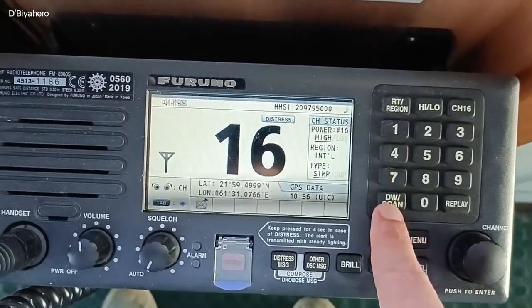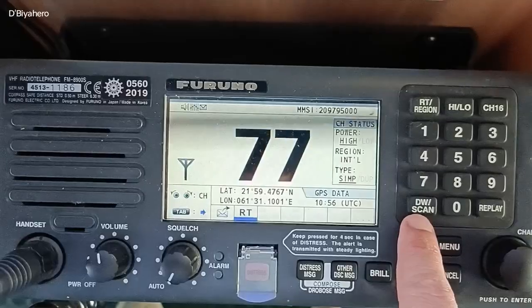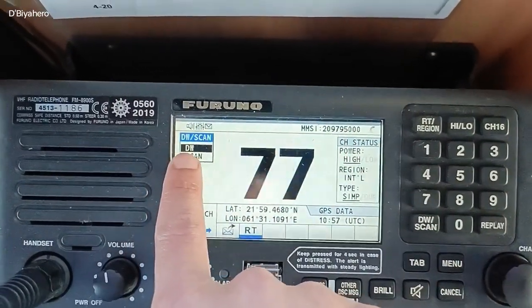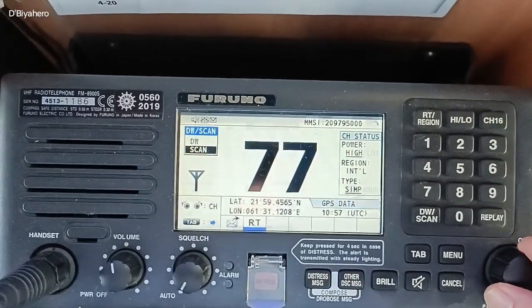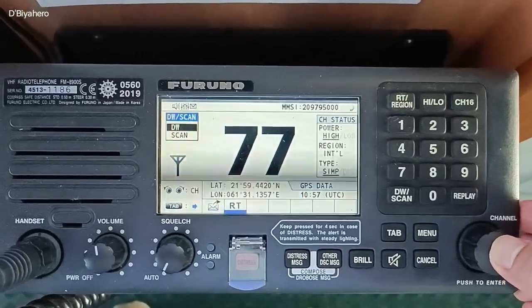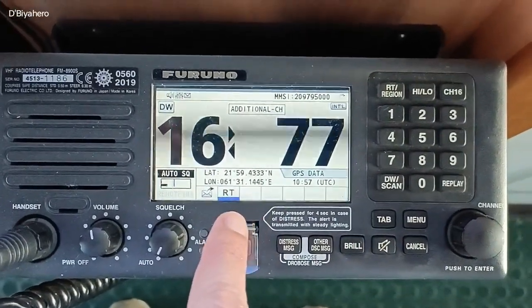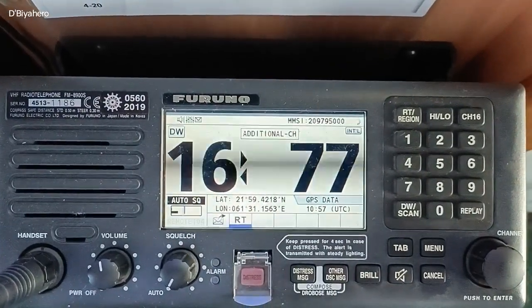Let's say for example, guys, press 7, this one, and then you see this one, dual watch and scan, press this one. So you see you have DW, dual watch and scan. If you want to choose scan or DW, dual watch, that's it, and press the knob again, guys. See the screen, guys, it splits into 2 displays. You have the 16 and you have the 77.